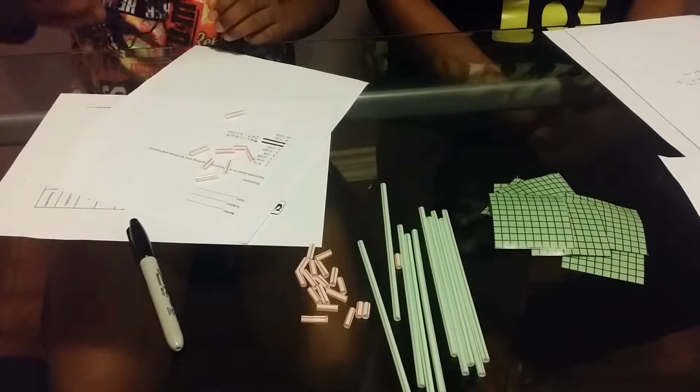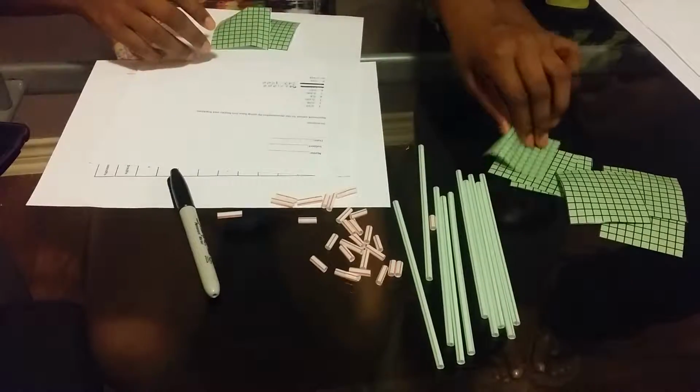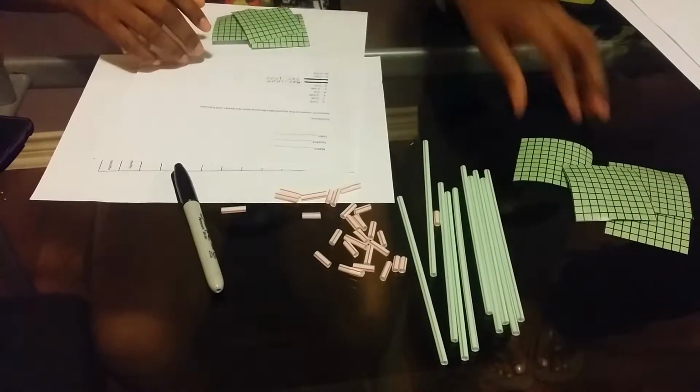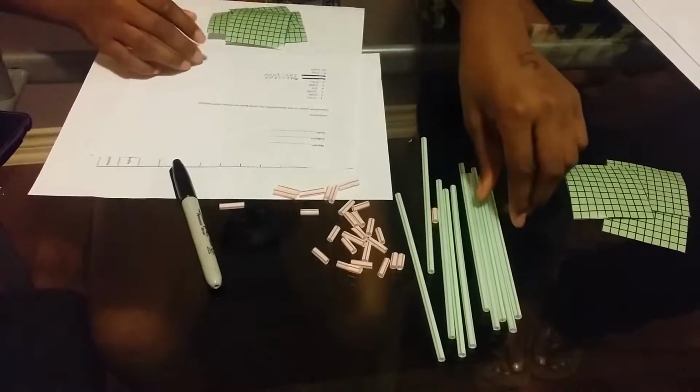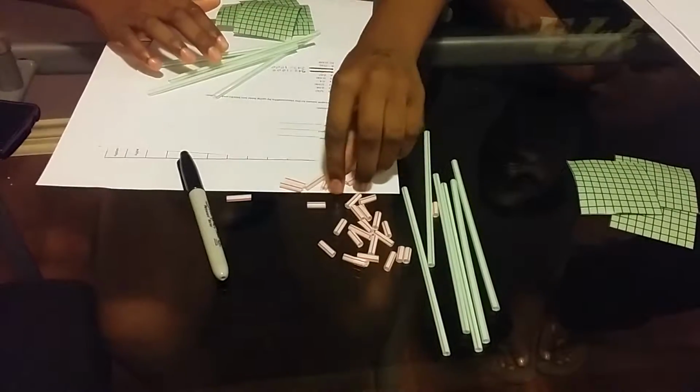And the next one we have is 542 over 1,000. So how would you show that using the manipulatives? Yay, you're so smart.